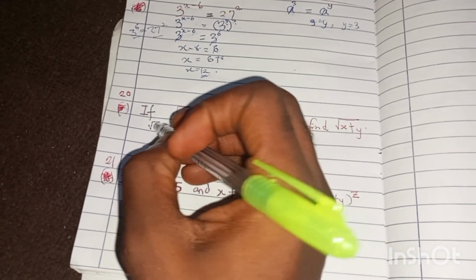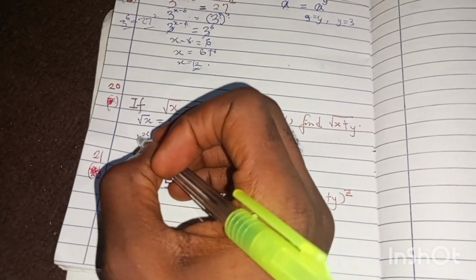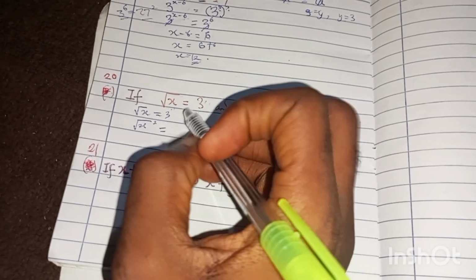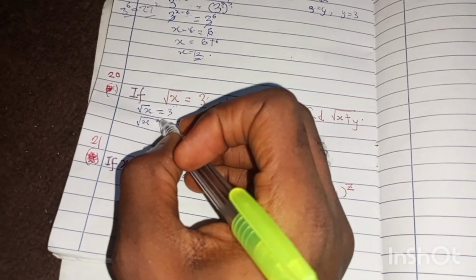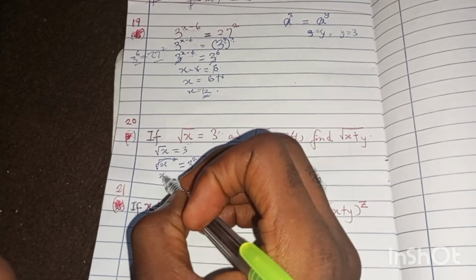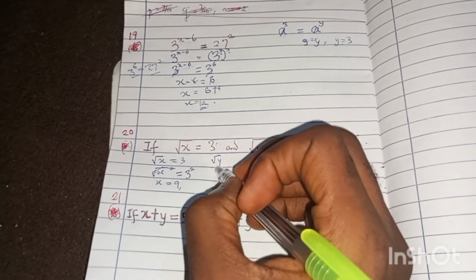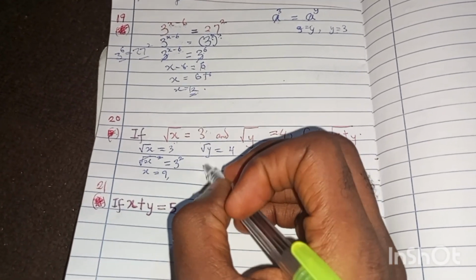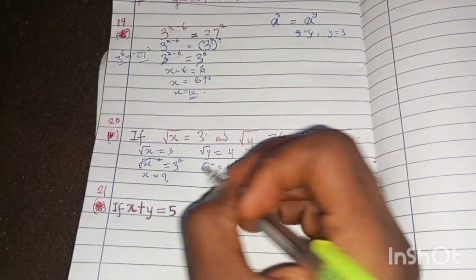So if square root of x, sorry, equals 3, how do I get x? I just take the square of both sides. Square root of x all squared, and 3 squared. So square root and square are going to cancel out, leaving us with just x, and x equals 9. I do the same thing for y. Square root of y equals what? 4. I take the square of both sides, then square and square root will cancel out. I have y equals 4 squared, which is 16.